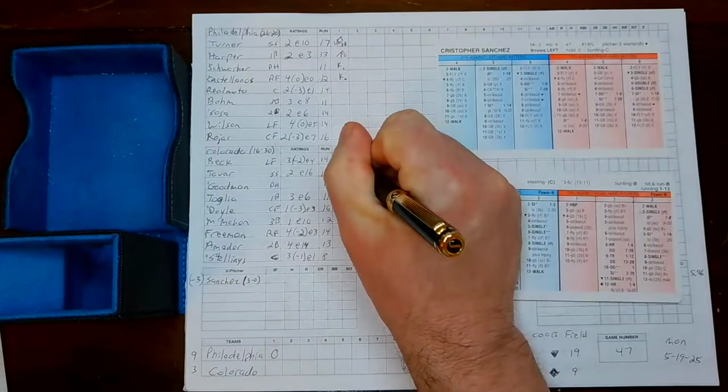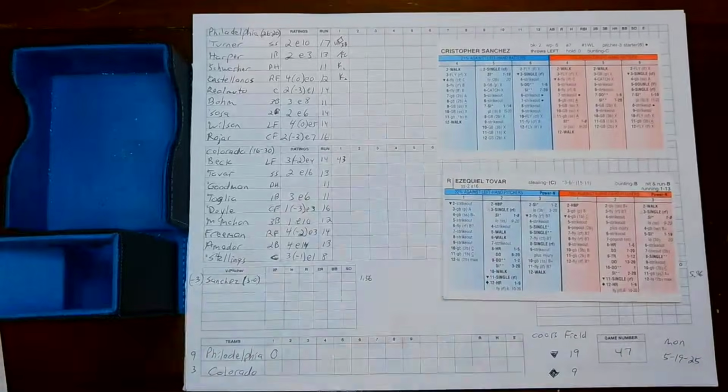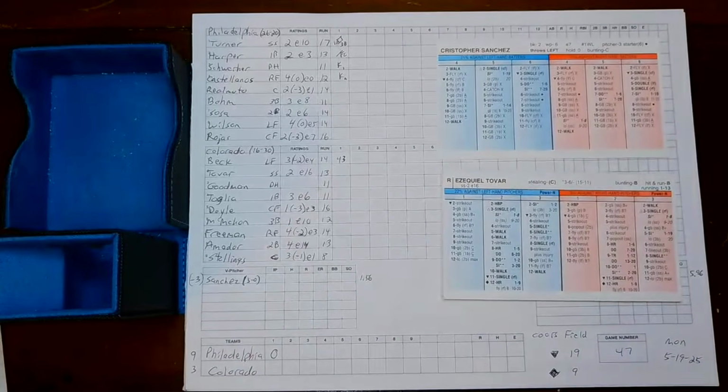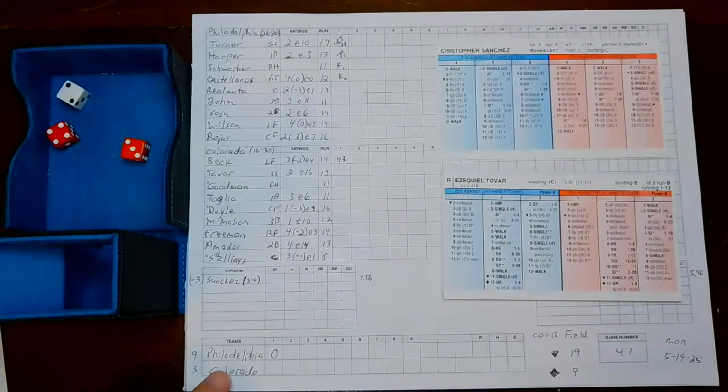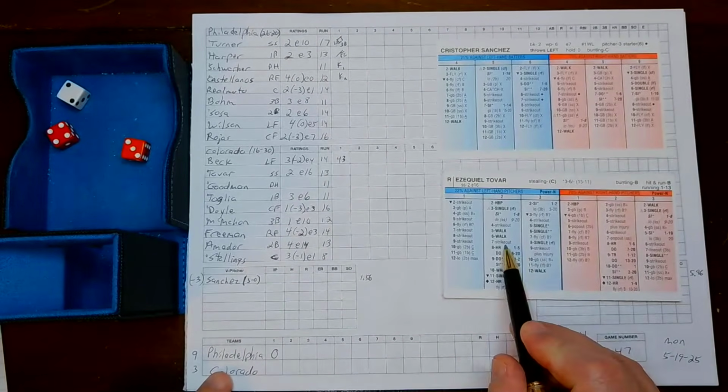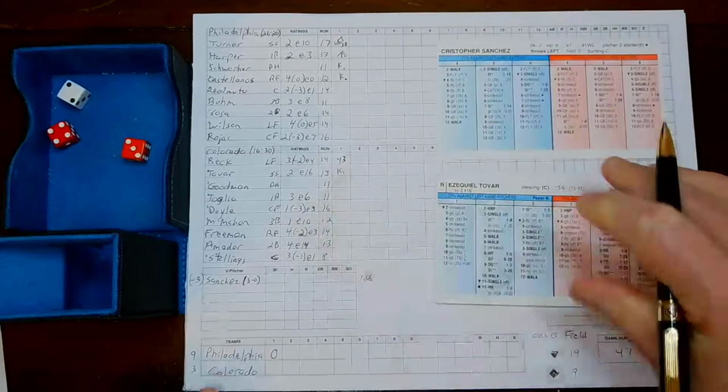One away for the shortstop, Ezequiel Tovar. Tovar on the replay is hitting .264, 4 homers, 8 driven in. That's a 2-7, and that's going to be a strikeout for Tovar.